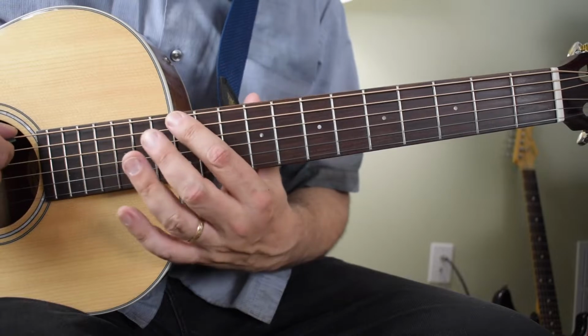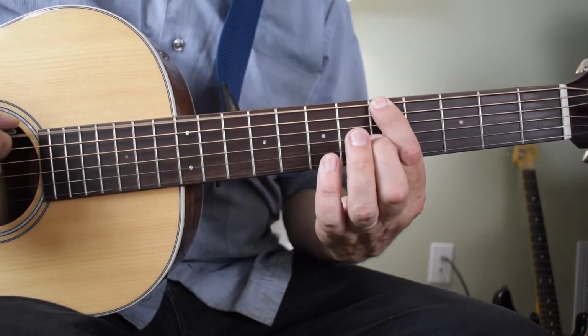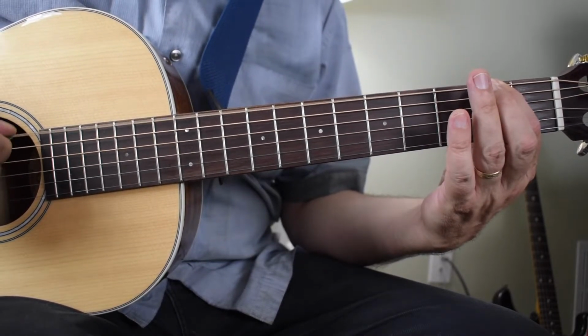Okay, from that D, I can either go up to the E on the 12th fret or I can go down to the open string. I'm going to use the open string. So 1, 2, 3, 4, 1. It's A, F sharp, up to D.